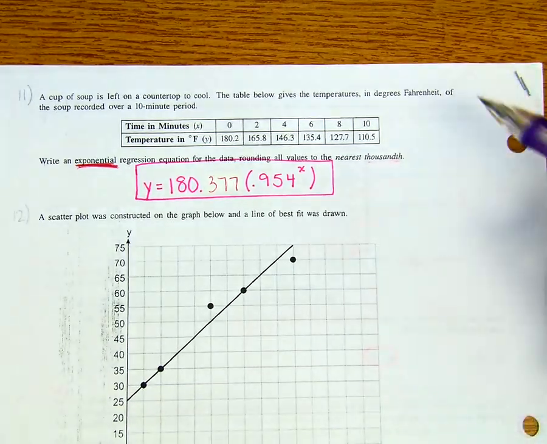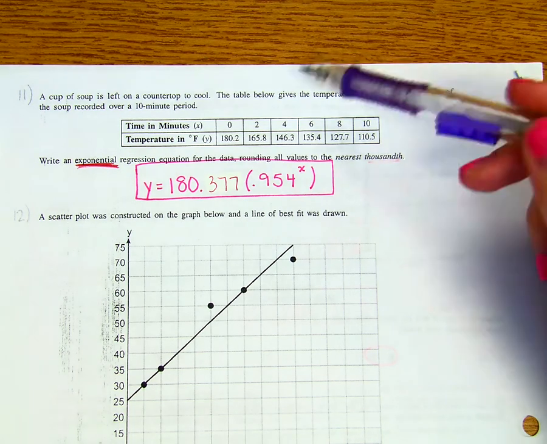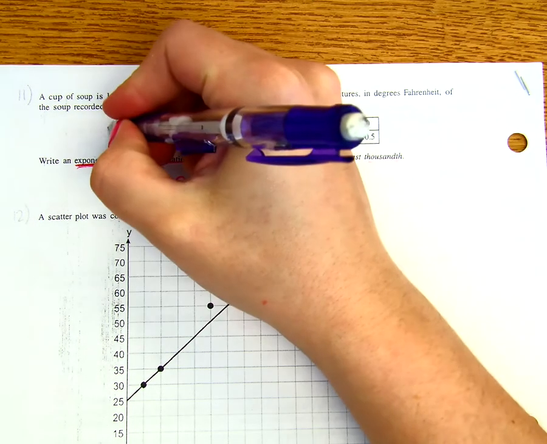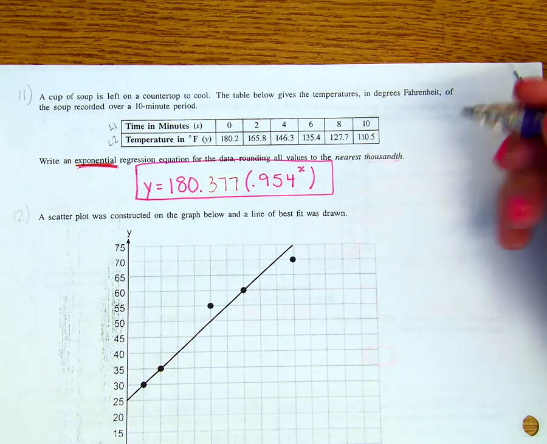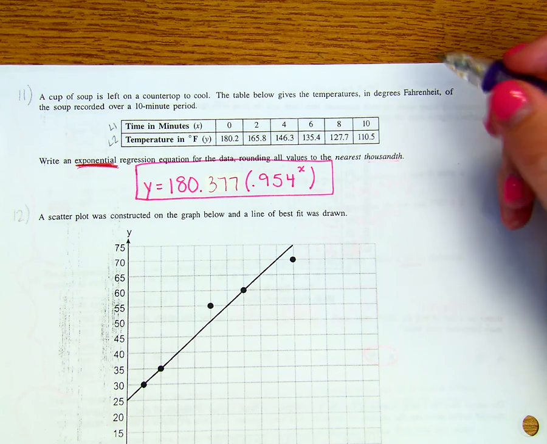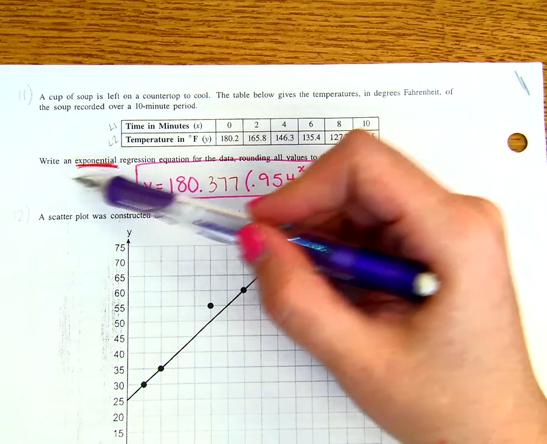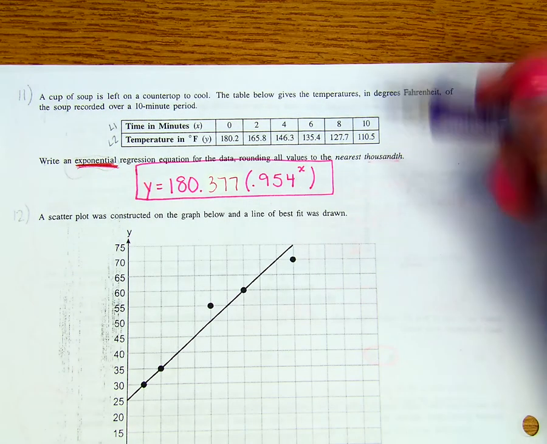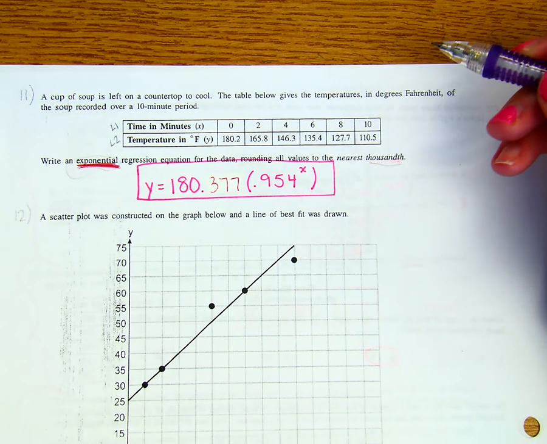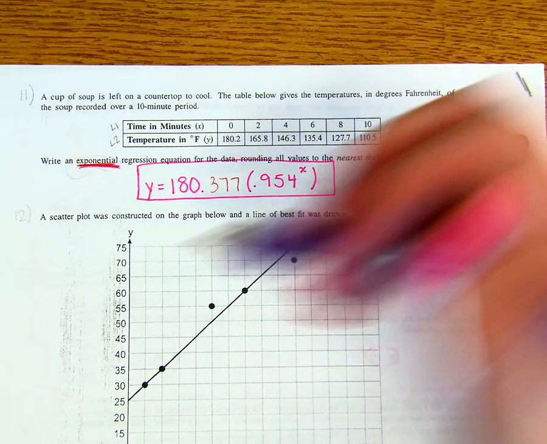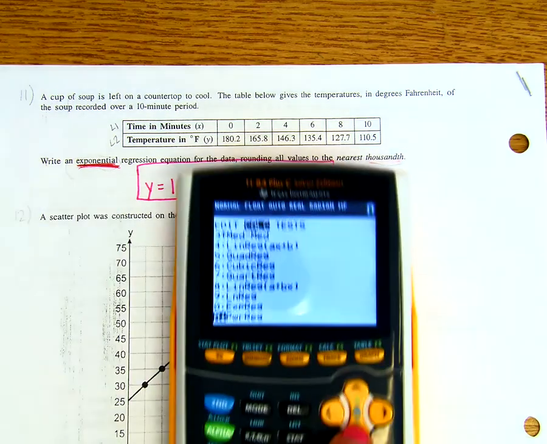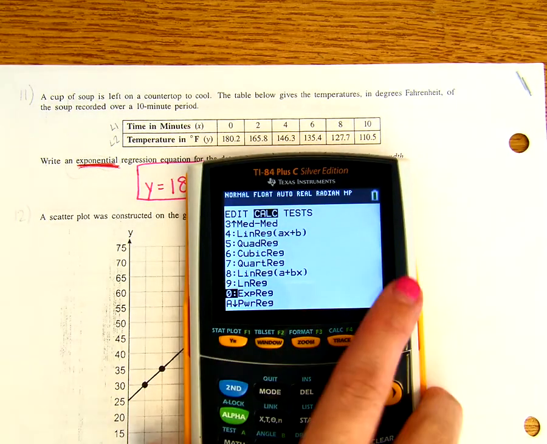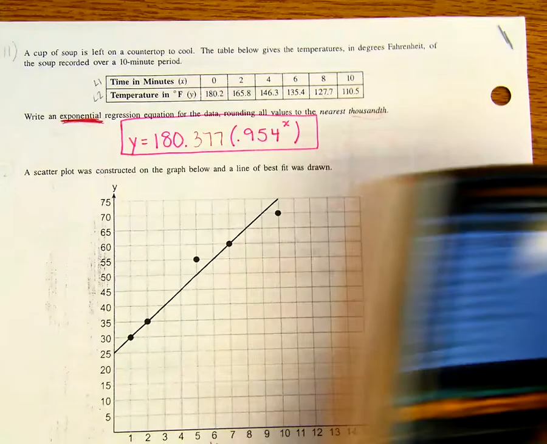Question 11 says a cup of soup is left on a countertop to cool. The table below gives the temperature. Again, L1, L2. Anytime you see a table like this, get into the habit of just plugging it into your calculator. You're probably going to be finding some kind of regression model with it. It then says exponential regression equation to the nearest thousandth. Thousandth is 3 decimal places. So we plug it in and choose exponential regression, which is option 0, and then we just write down what the calculator gives us.